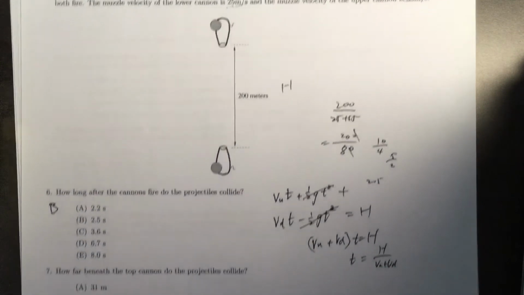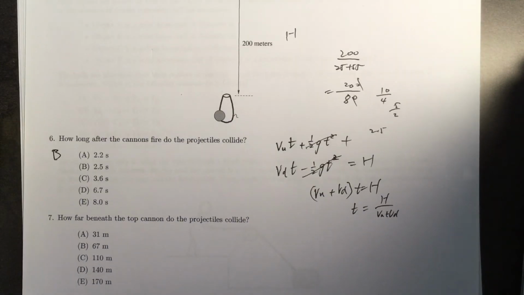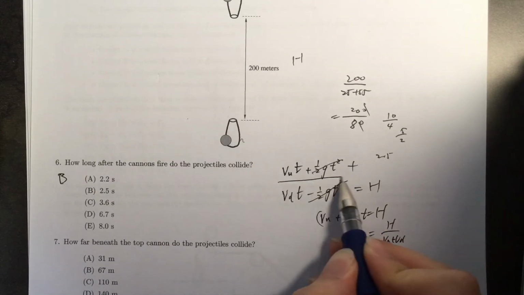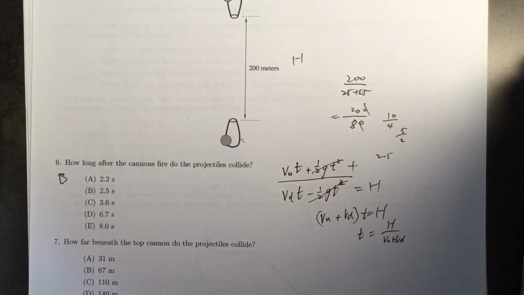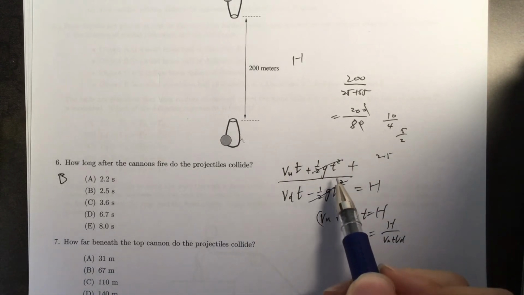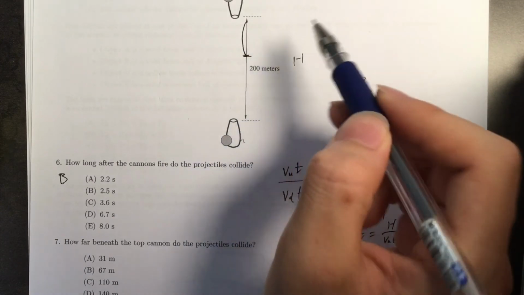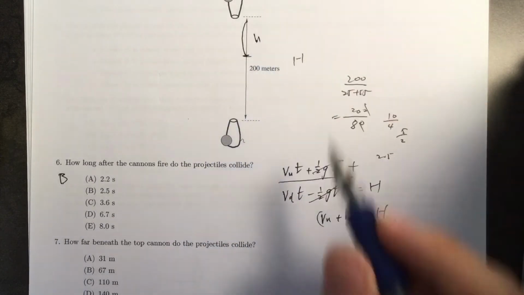Okay, so number 7. How far beneath the top cannon do the two projectiles collide? Okay, so we now know the time already. Let's use the first equation in order to find the distance, because this is the distance the top cannon traveled.